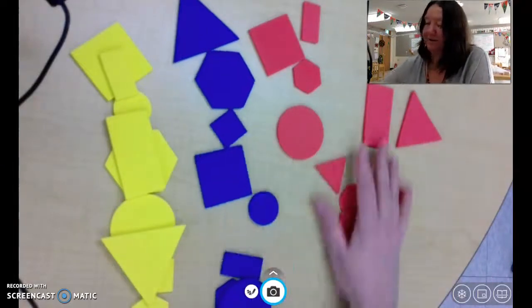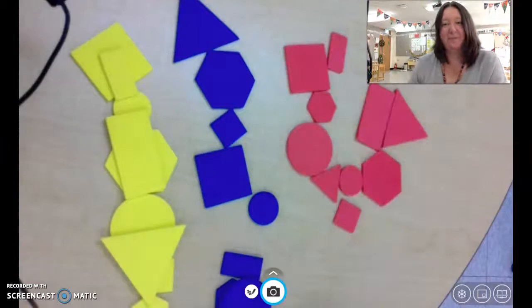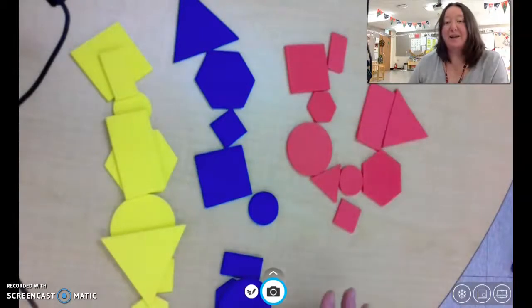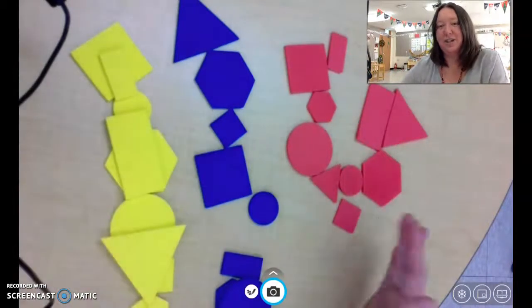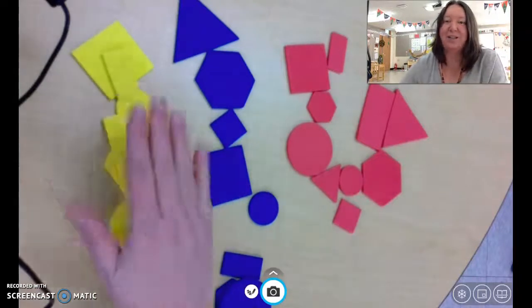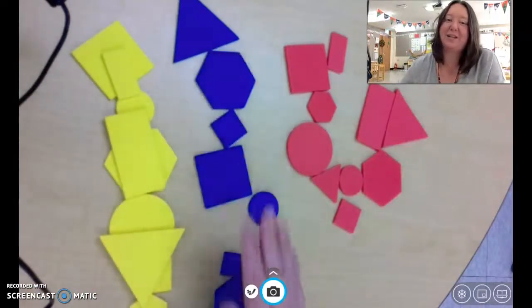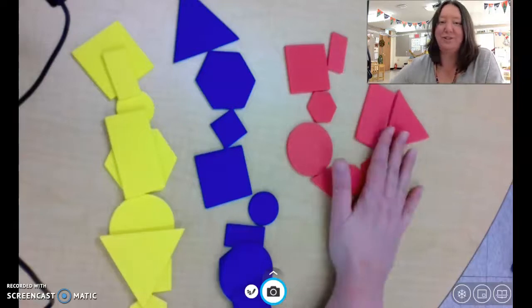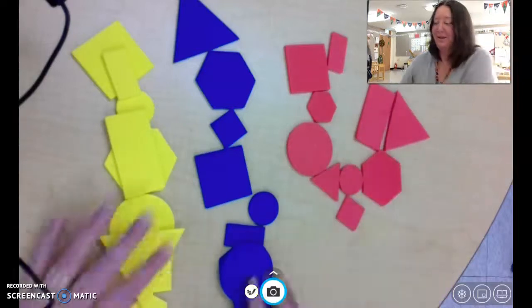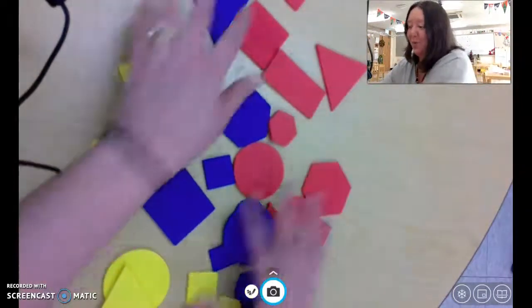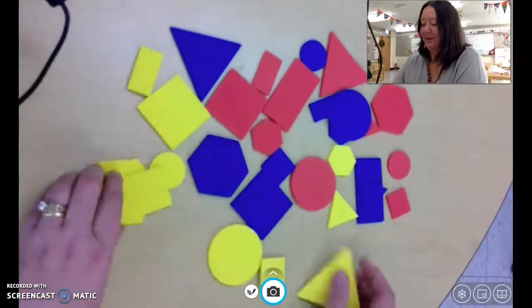And all the red ones together. So I could say these are all shapes, but these are just yellow, and these are just blue, and these are just red. All right, let's mix these up and see if we can come up with one more way to sort these.